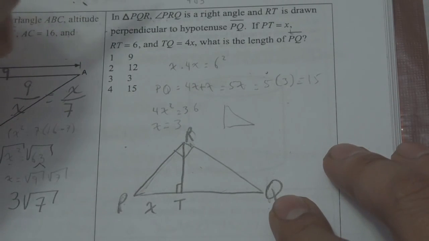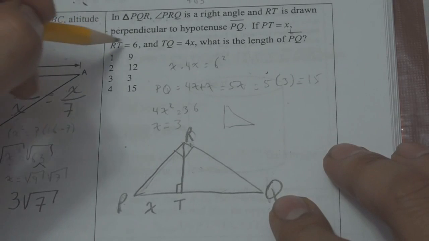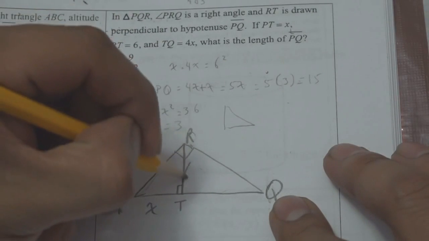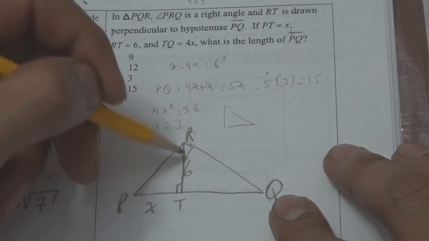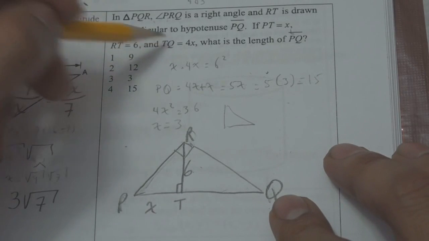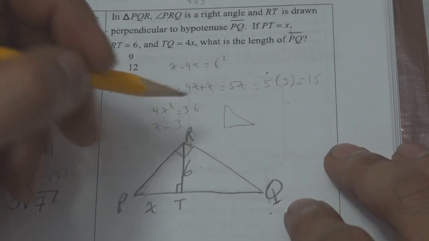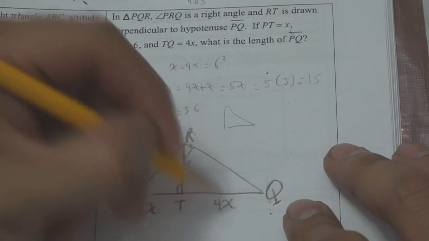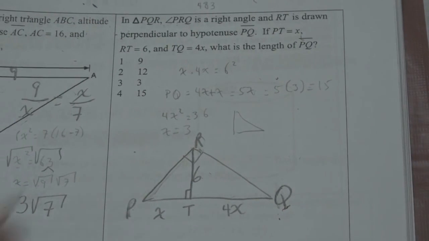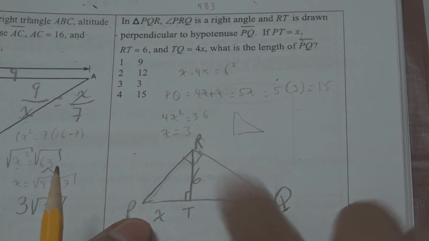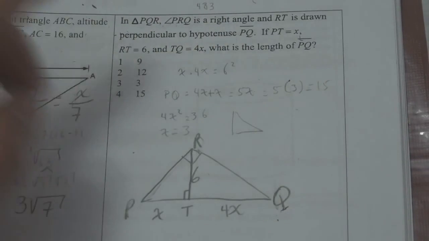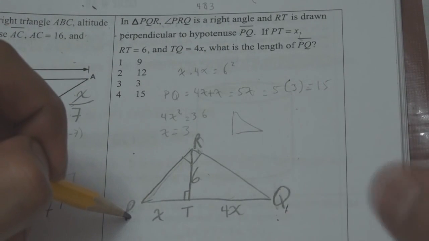What else? RT is 6. Right away I know I'm going to use the altitude anyway. And TQ is 4x. Definitely I'm going to use the altitude, because they're giving me the segments of the hypotenuse and I have the altitude. So what is the length of PQ?